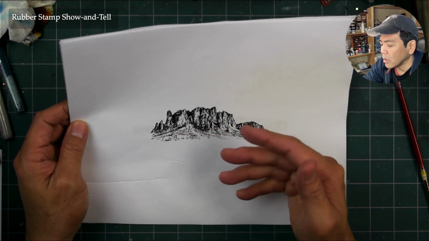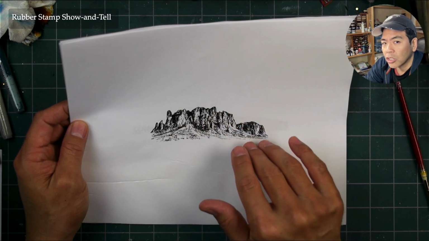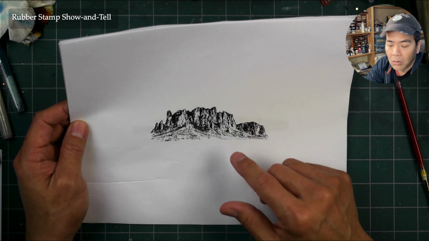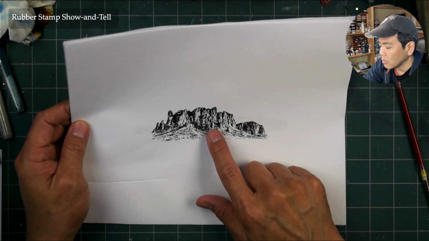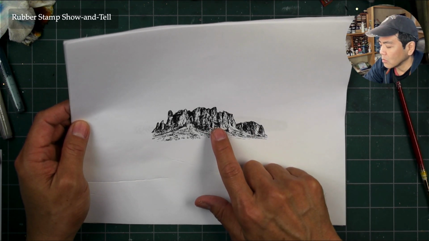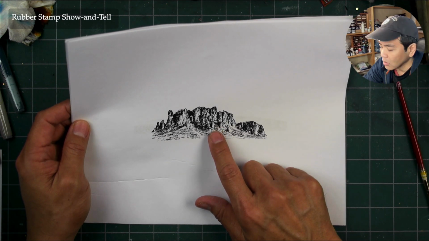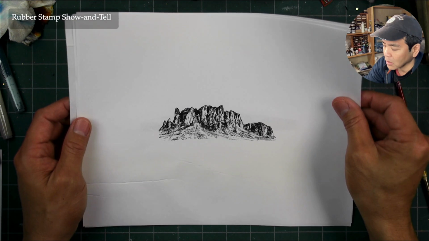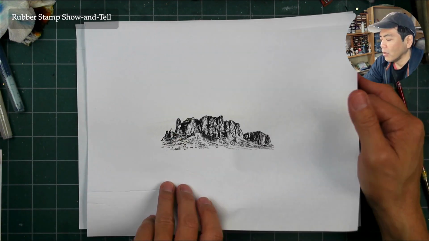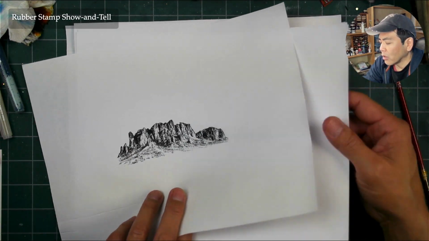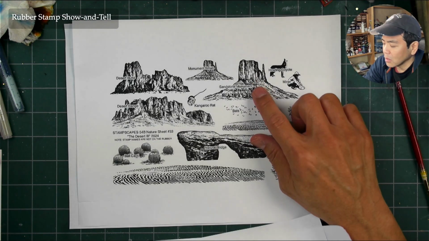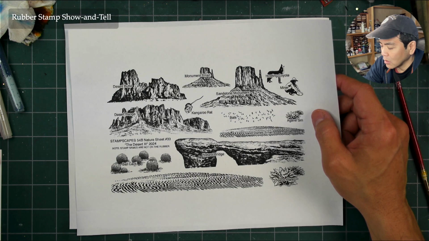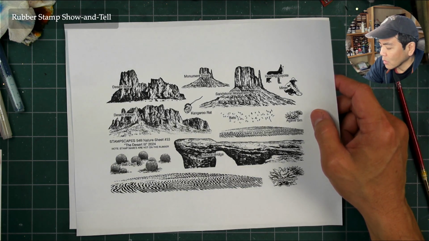This could be the range in the back of a pine system as well. I see that out there all the time. This one in particular is like the Superstitions out in Arizona, but you can make this into whatever you want. It could be a part of the Cascades, or whatever. So they're generic enough for that. I don't know about this sandstone monument. It's pretty particular to the Southwest, as far as I know. But I don't know, things like that.